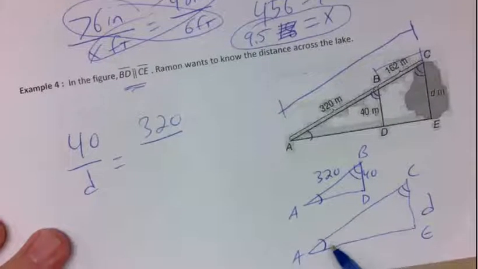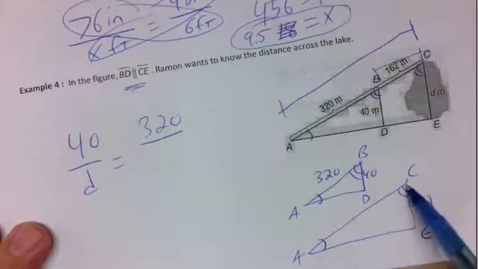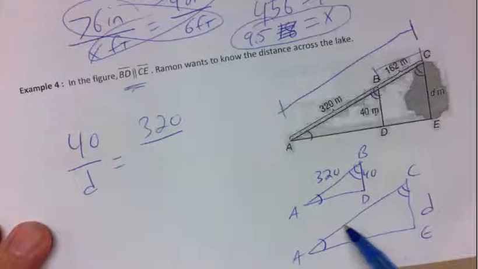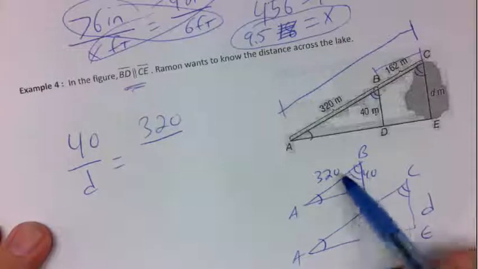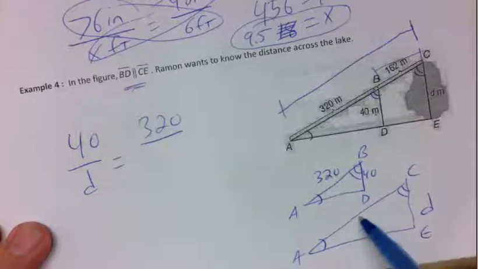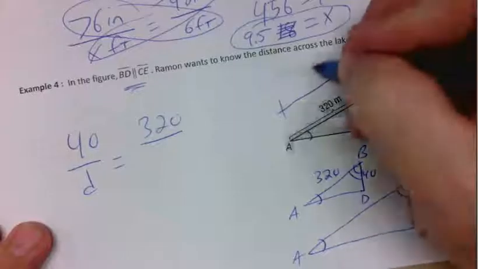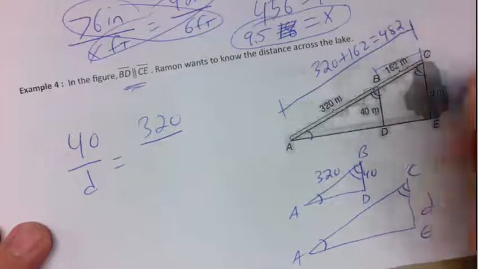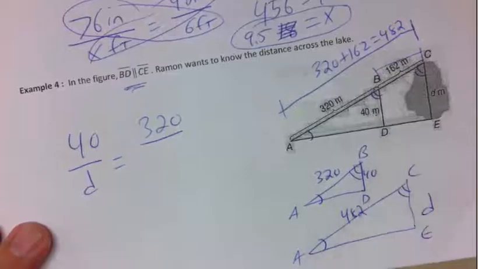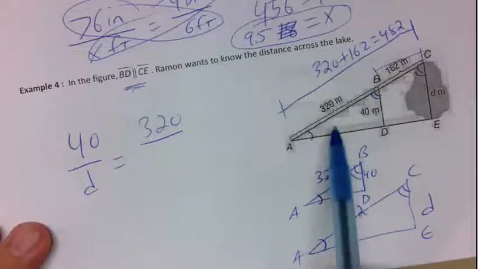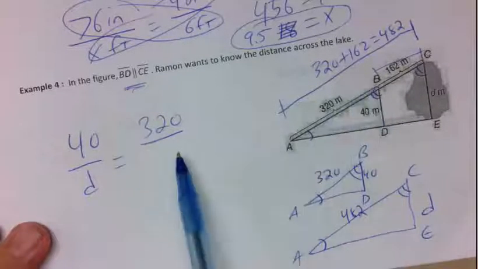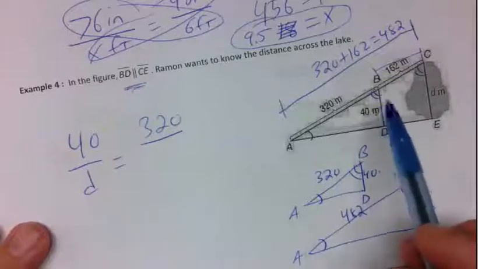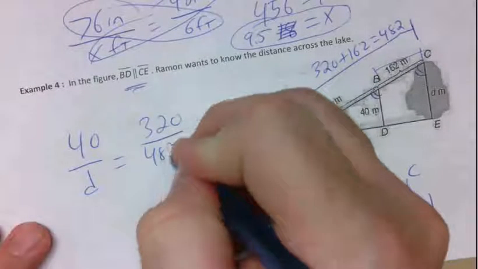I hope you're not saying 162. 162 stops right about here because there's 320 more going down all the way to the end. This 320 is really on top of here. So this whole thing is really 320 plus 162, which is 482. This is really 482. So if you just look at these problems and you're just randomly throwing numbers in hoping they match up, you really got to think about it. Okay? All right, so 320 over 482.